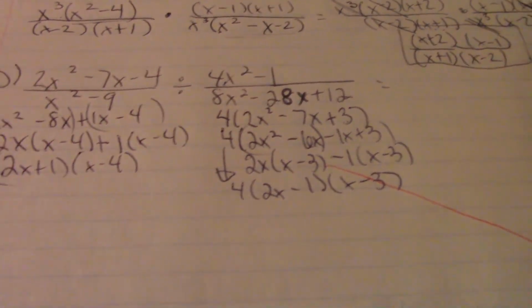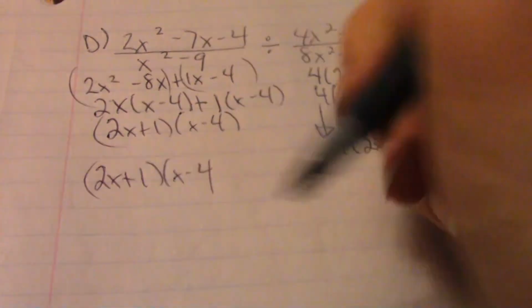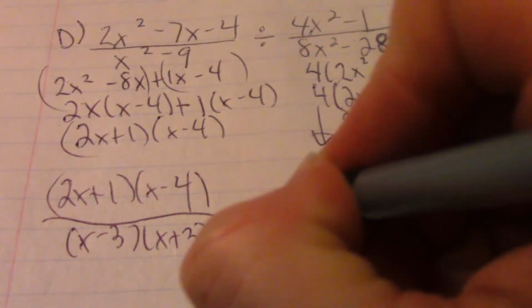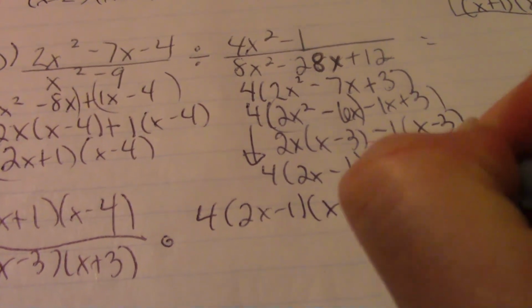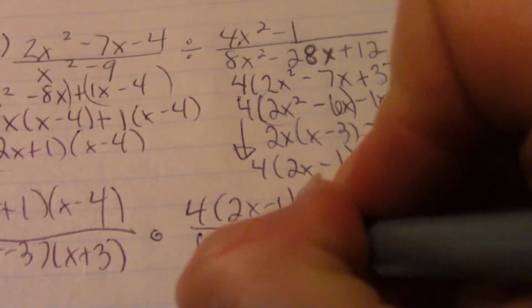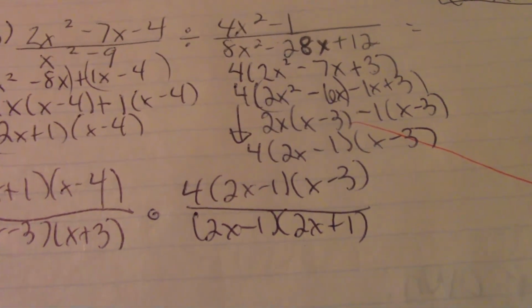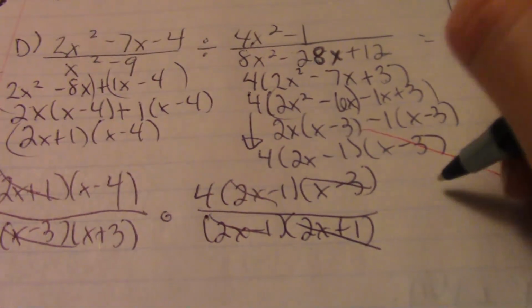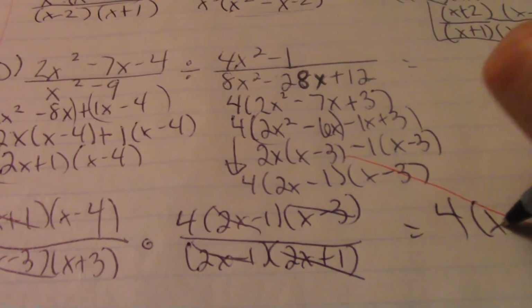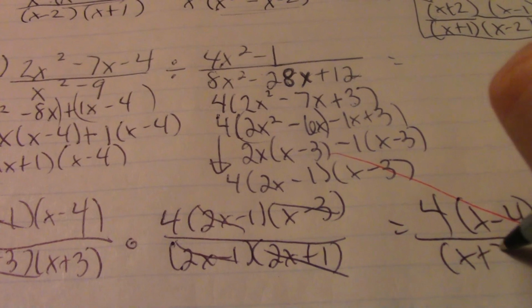So I'm going to have 2x plus 1, x minus 4, and then x minus 3, x plus 3, times this one on top now, over 2x minus 1, 2x plus 1, and cancel. So we're left with this 4, x minus 4, or x plus 3. Try this one on your own.